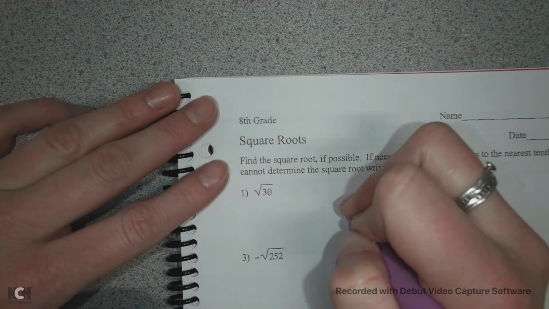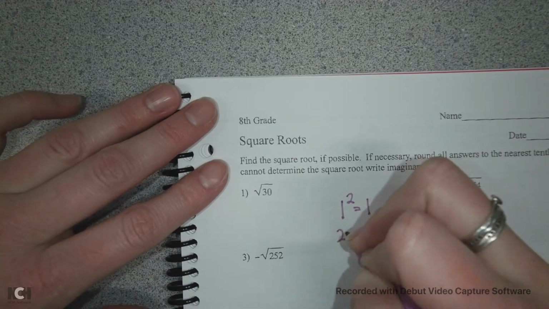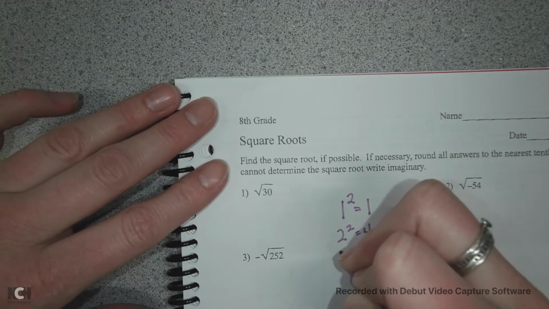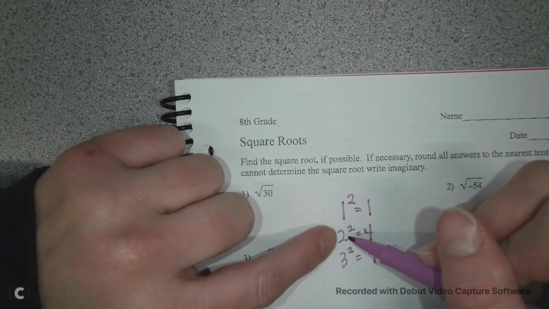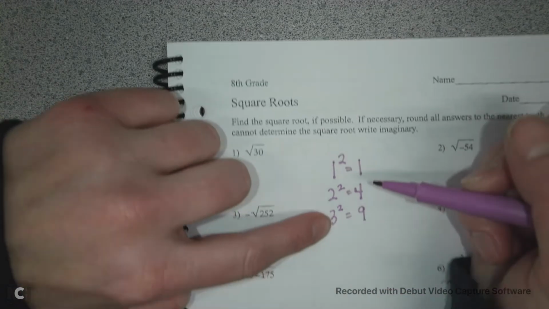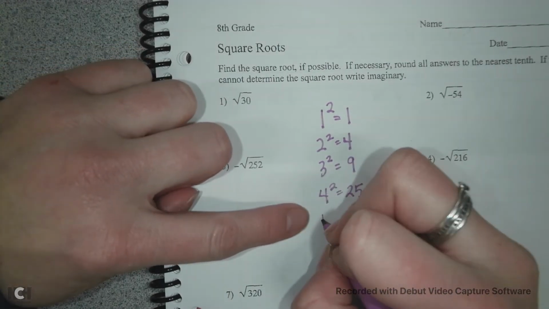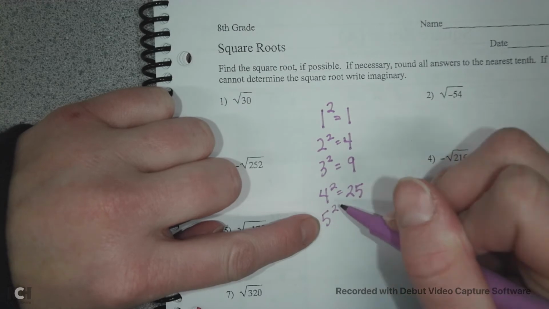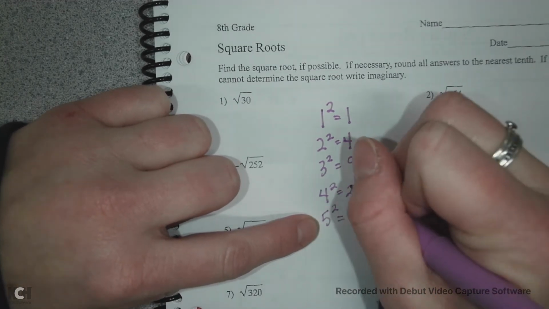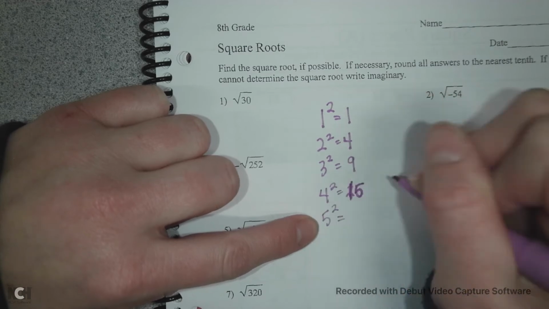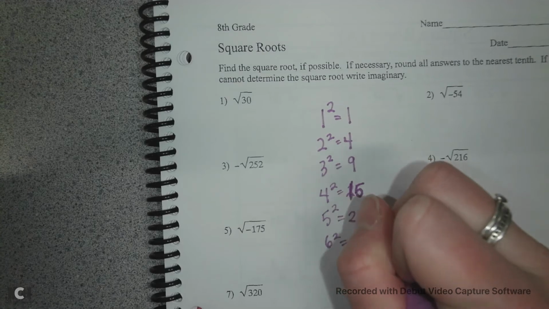So squared, if I take 1 squared, then that gives me 1. If I take 2 squared, that gives me 4. If I take 3 squared, that gives me 9. So this would be 1 times 1, 2 times 2, 3 times 3. 4 squared is 25. 5 squared, so remember that's what we're doing with our area, multiplying our roots. Ooh, 4 squared is not 25. 4 squared is 16. 5 squared is 25. And then 6 squared is 36.